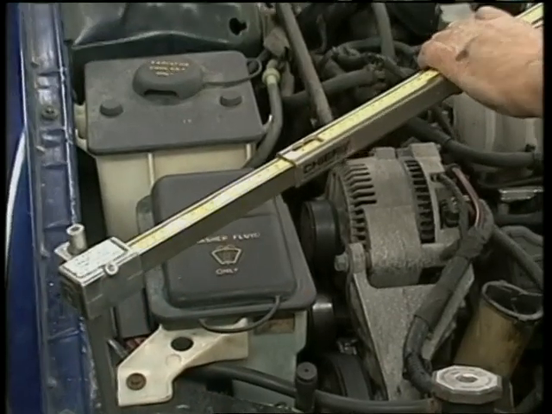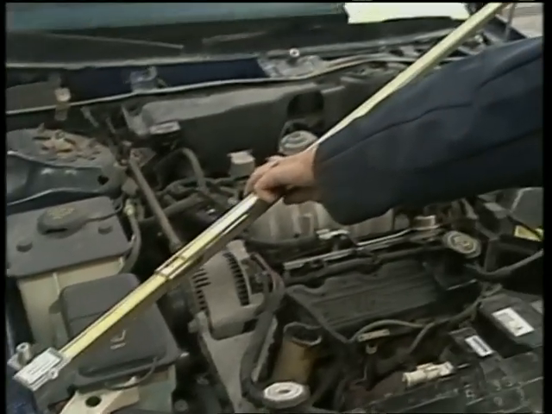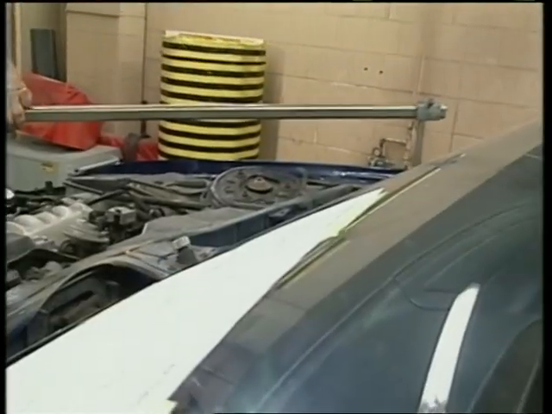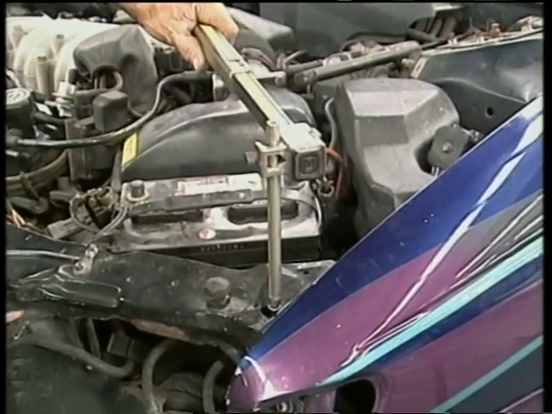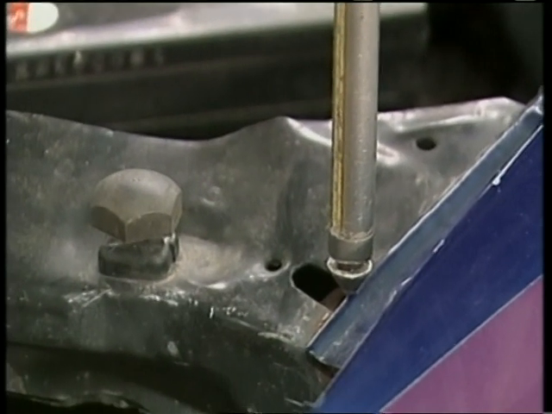Some tips when using a tram are: measure the longest points rather than shorter points. Use diagonal measurements when possible. Always check measurements against 2 or more reference points.